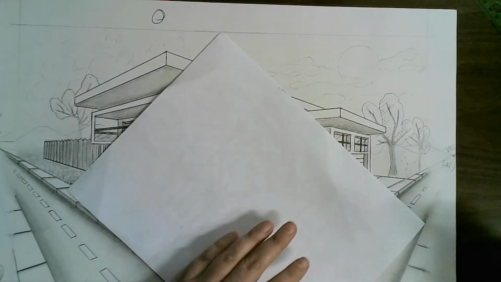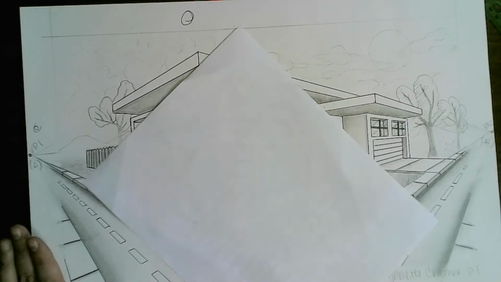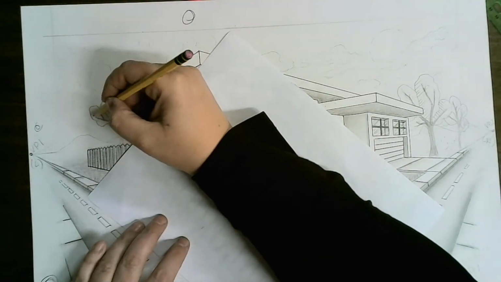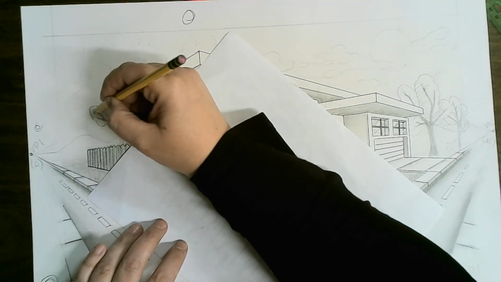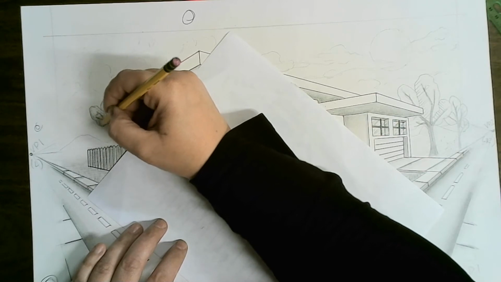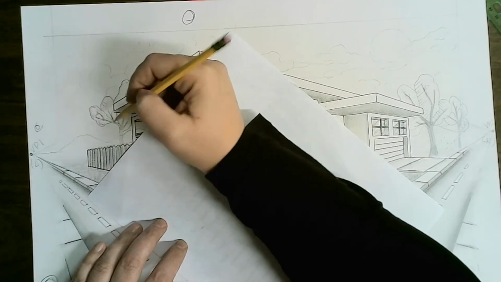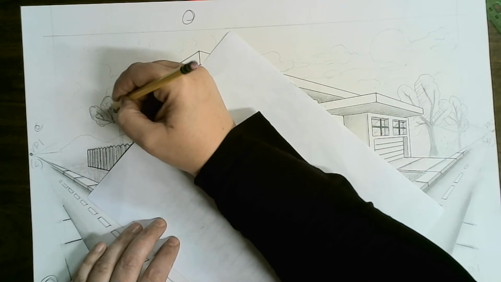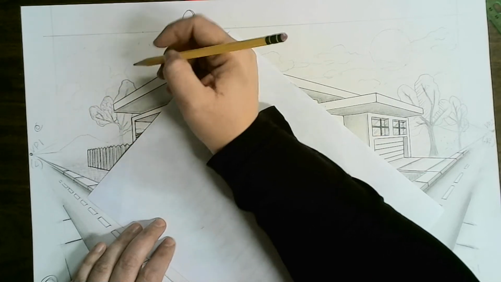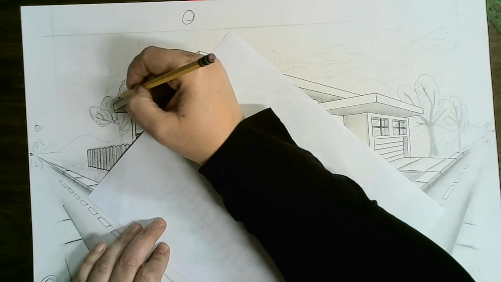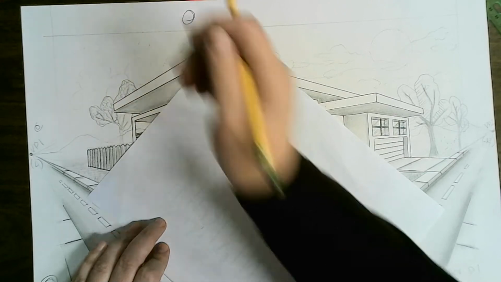Another option, and I'm going to do this over here so you can see it, is to do some controlled scribbling. So you just kind of twitch your arm around, going every which way but smaller. And then I wouldn't blend that, I would just leave it, so it looks like a different texture than the house.